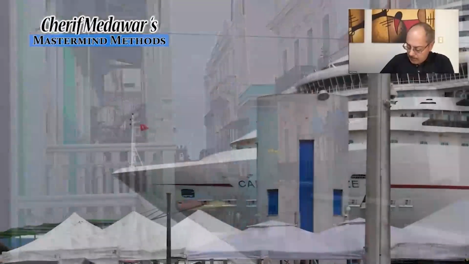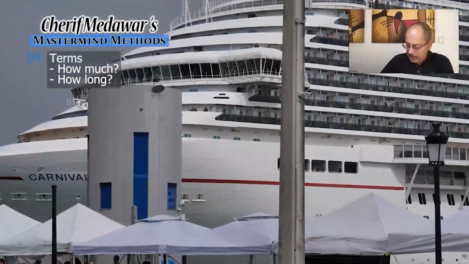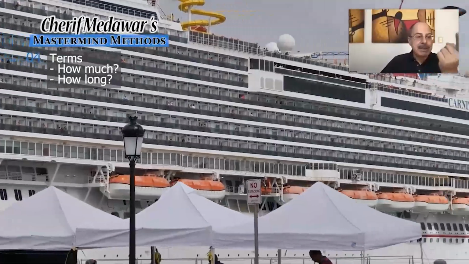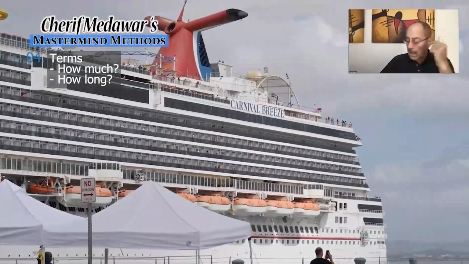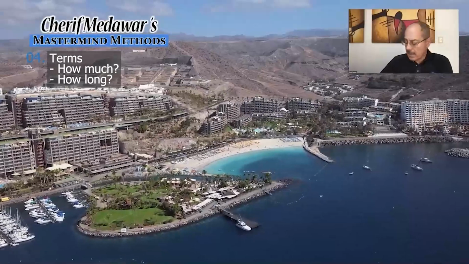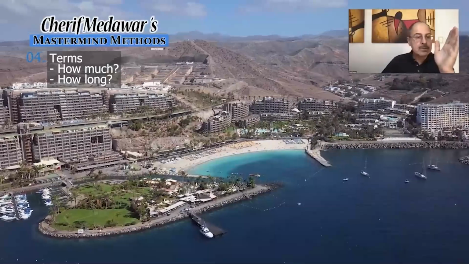And then we need the actual terms in terms of how much and how long. So it's going to be, let's say, 5 years, and $5,000 to begin with, with, let's say, 2% escalation. It's very clear. So these are the terms.